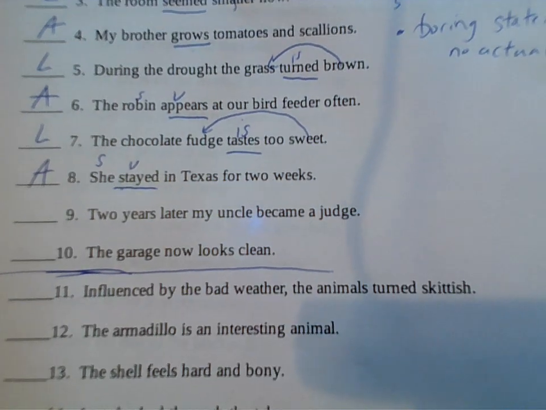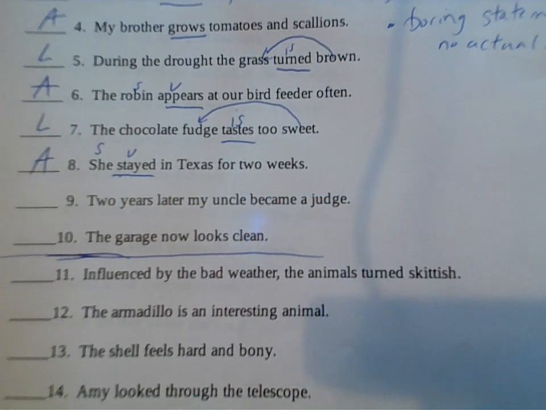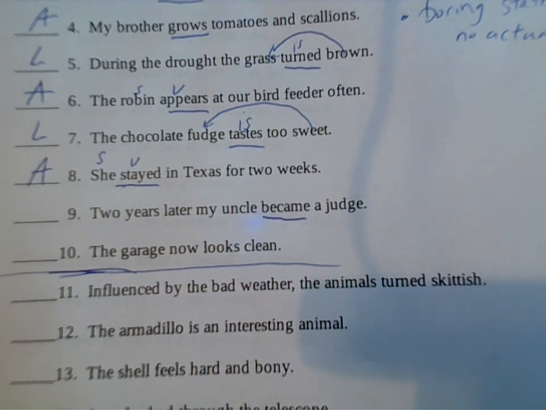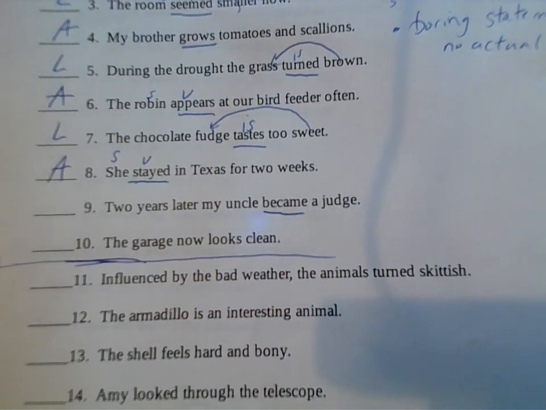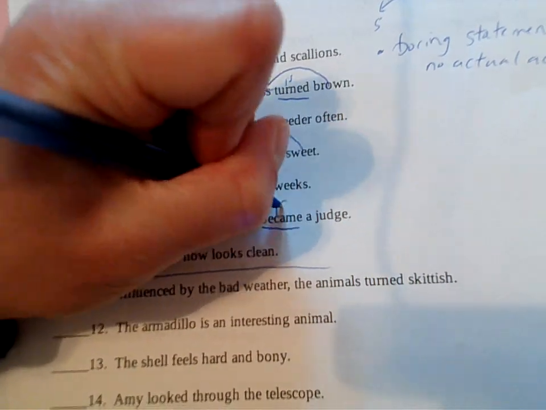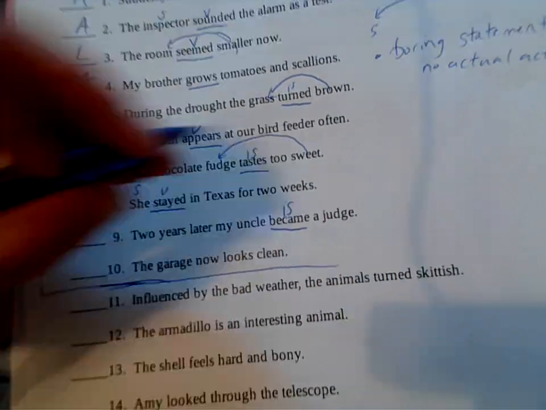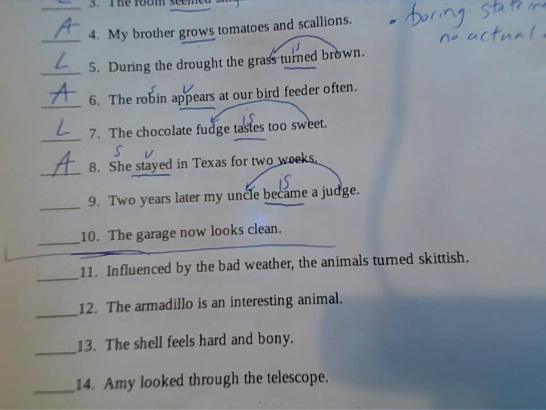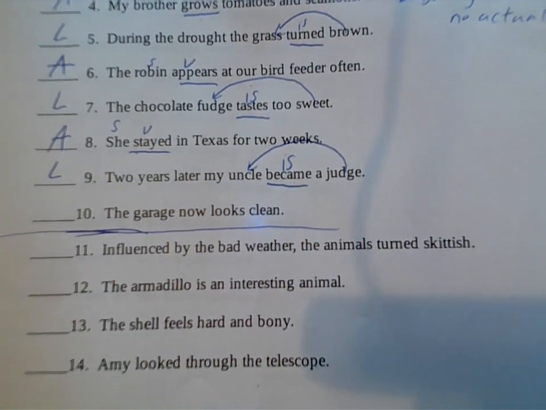2 years later, my uncle became a judge. All right, action or linking here. What did he do? He became. Is it more of a statement about him, or is he actually taking action in the sentence? That was a little tricky, so let's do our test. Can I substitute is, am, or was? My uncle is a judge. I can. So I pass the first linking verb test. Does judge link to uncle? Uncle judge? Indeed. Linking.